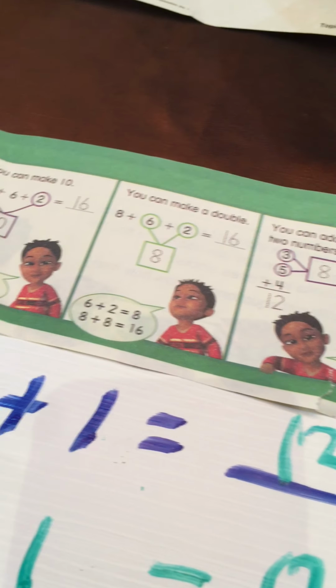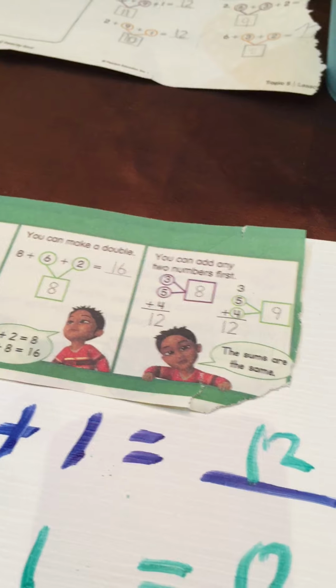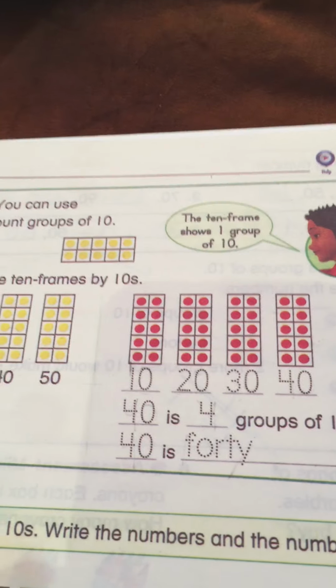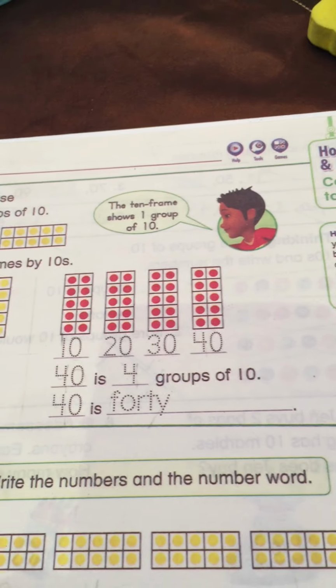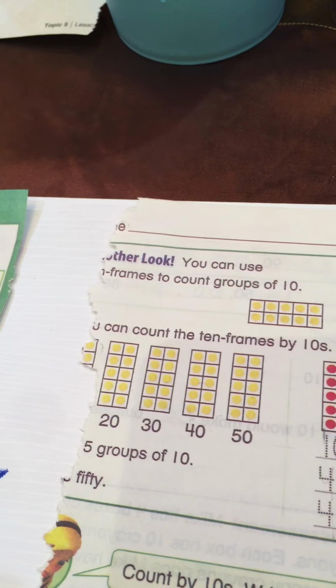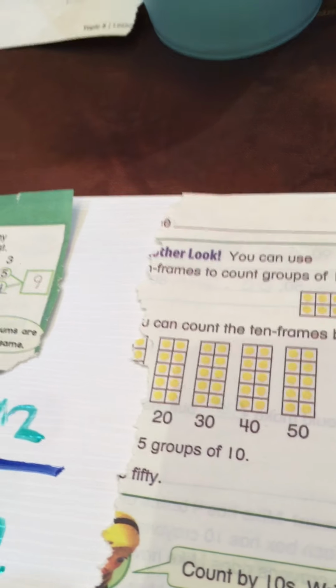Okay, now we will move to a different point, which is how you count by tens up to 120. I think you will find that very easy, using 10 to count up to 120.